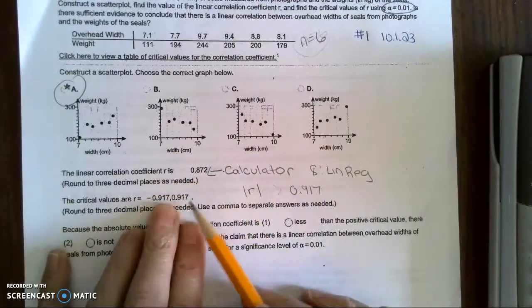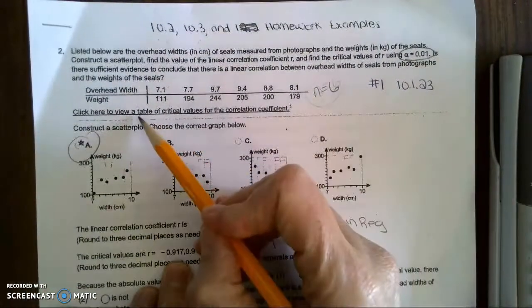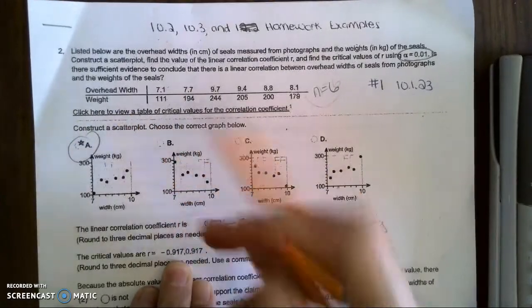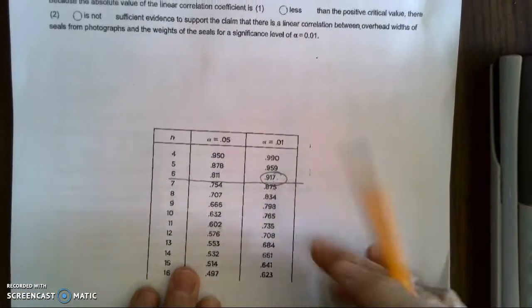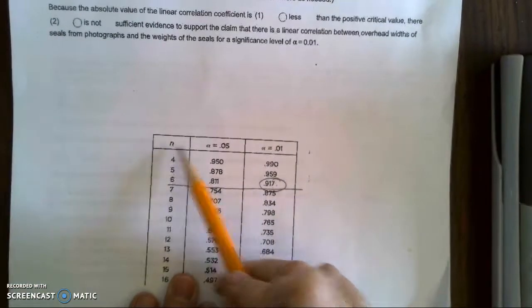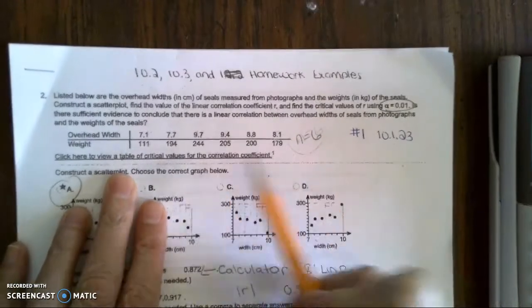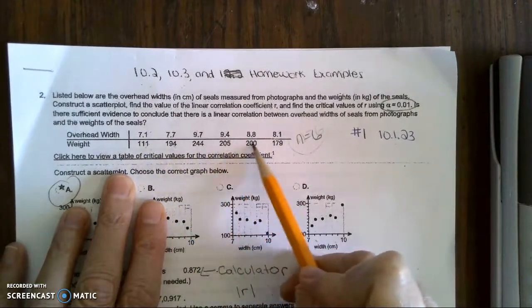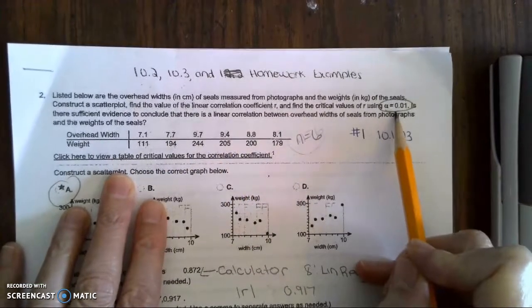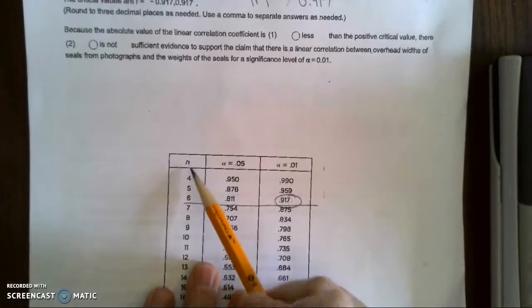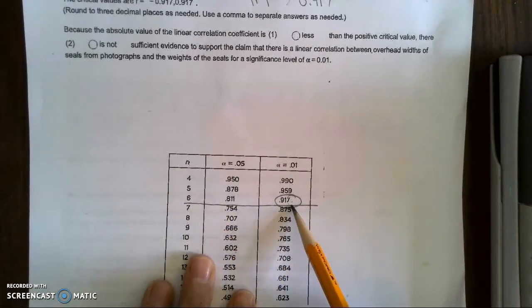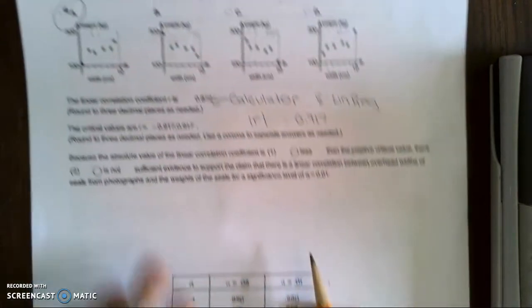Okay, the next thing I have to do is find my critical values. If you click on here, it'll give you the critical values. I actually copied them on the bottom here to make it easier. The two things you need are N and alpha. N is how many paired values you have. So we have 1, 2, 3, 4, 5, 6 seals, and alpha is 0.01. So I compare those two, and I get 0.917 as my critical value.